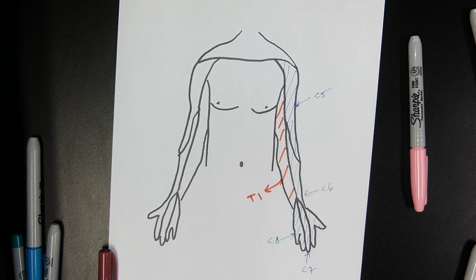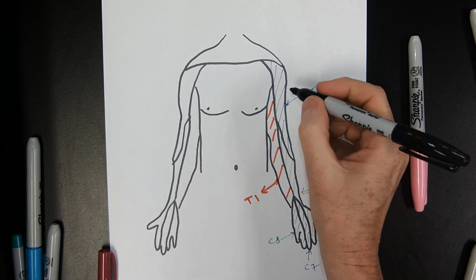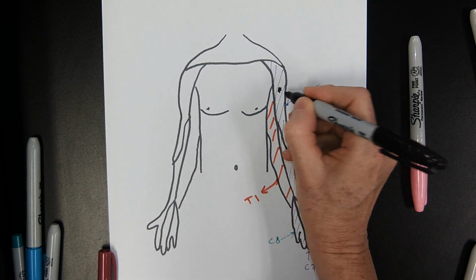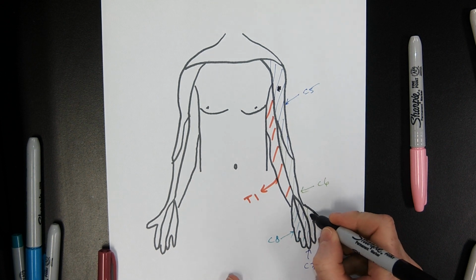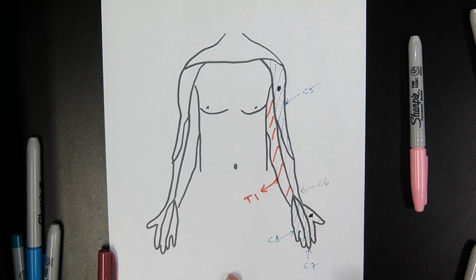And specifically in this program, for C5, they want you to test for dermatomes here. Okay, C6, here. C7, third finger.